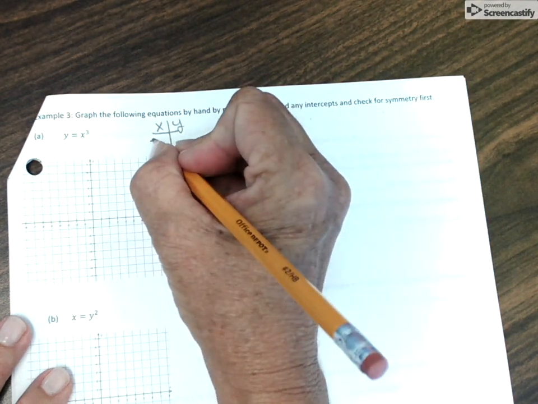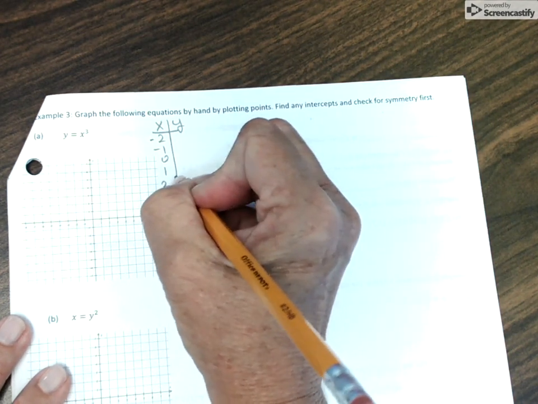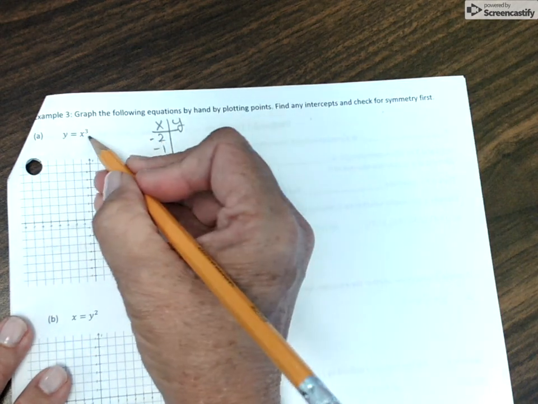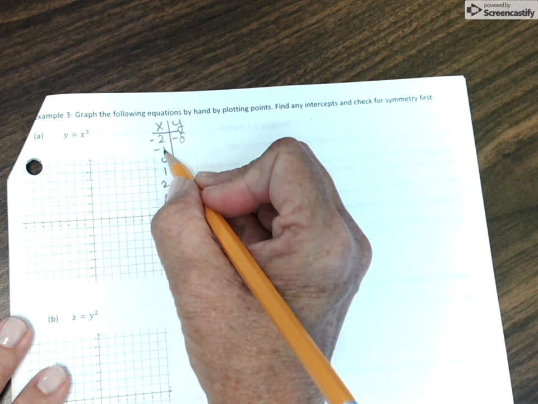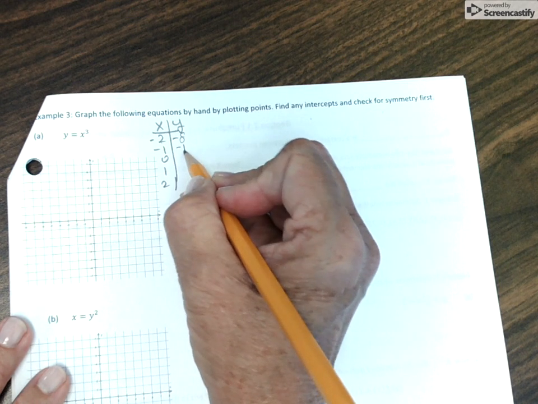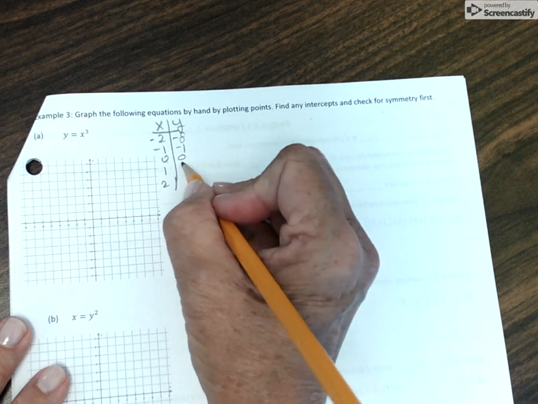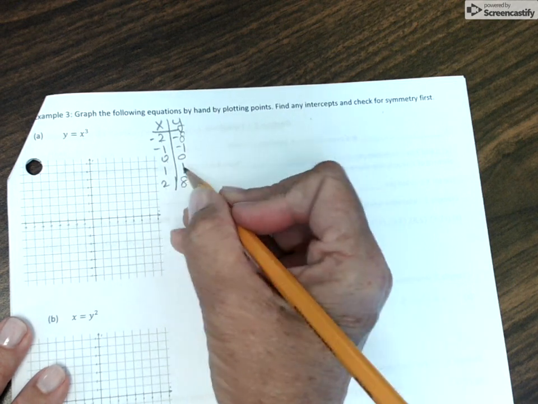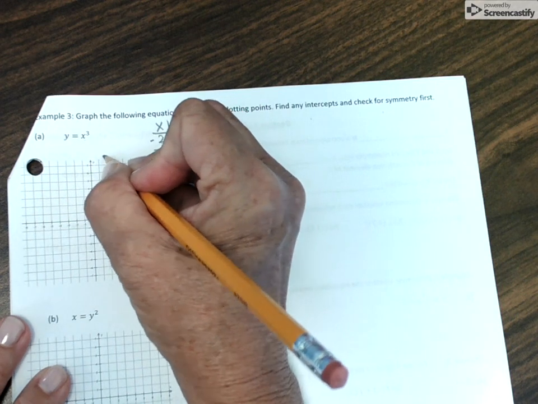Let's try -2, -1, 0, 1, and 2. Negative 2 cubed gives me negative 8. Negative 1 cubed is negative 1. 0 cubed is 0. 1 cubed is 1, and 2 cubed is 8. So if we were to graph this at this point, let's see, it's up here.